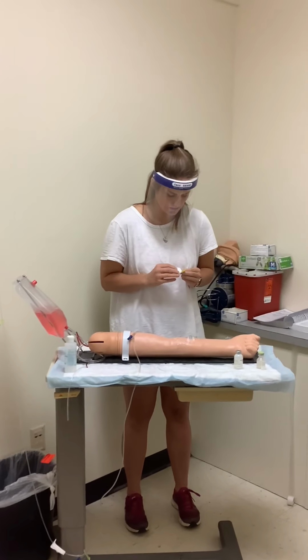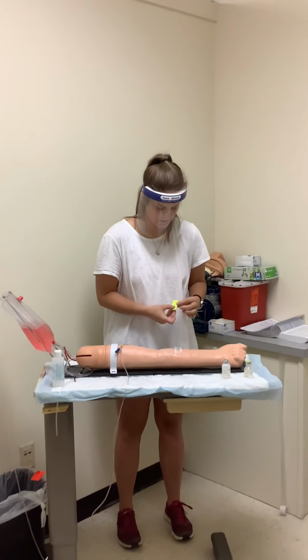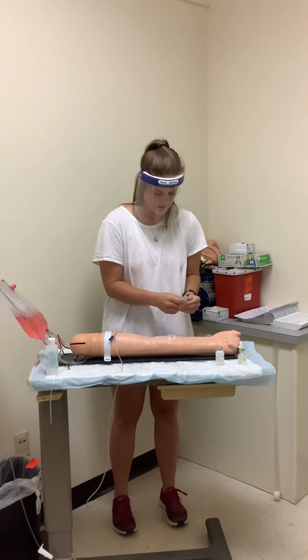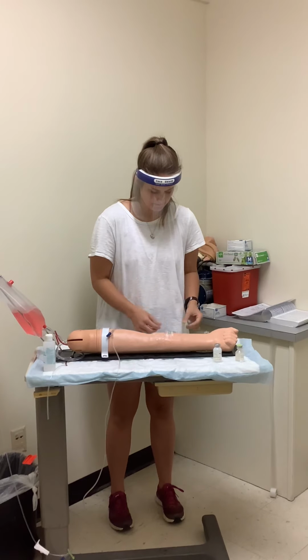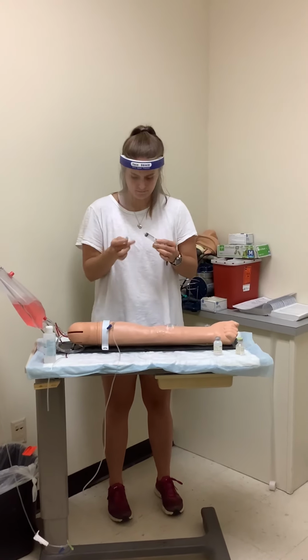So I can then label the syringe, and I can draw up my medication.